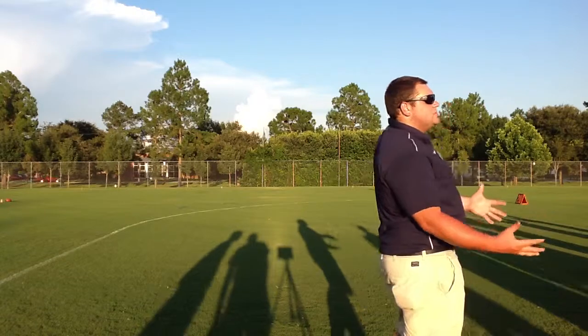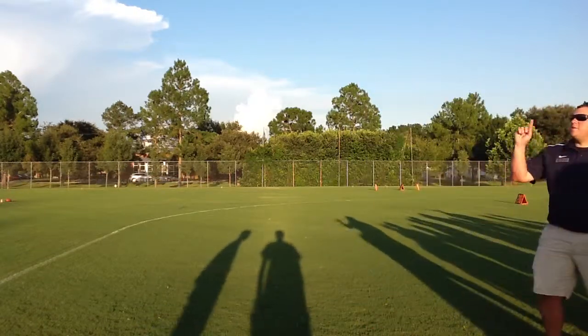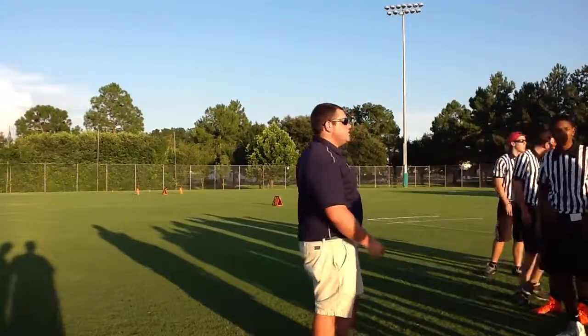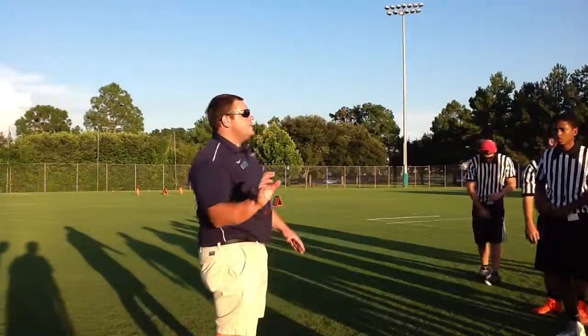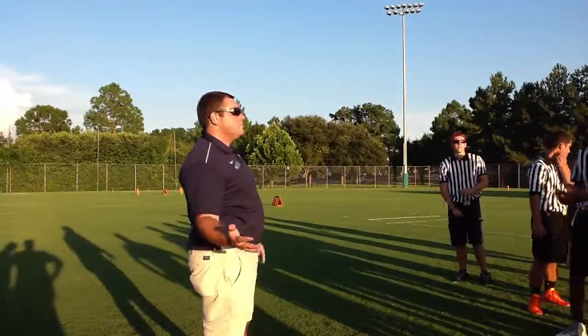Yeah, so if the ball becomes dead in your area, you're going to blow your whistle, get that spot, and then you're going to pass it off to your line judge. It's not necessarily the beanbag, though, is it? No, it's not necessarily. You throw the beanbag if you have a penalty or something, or if they muff the ball, anything like that.